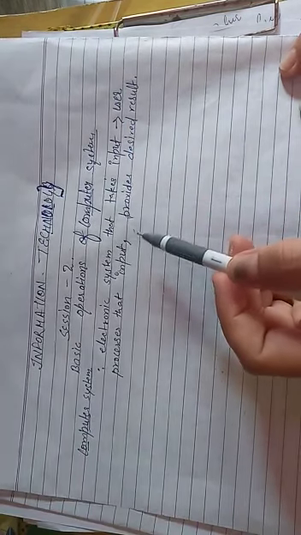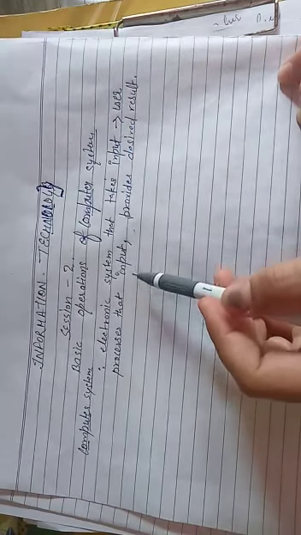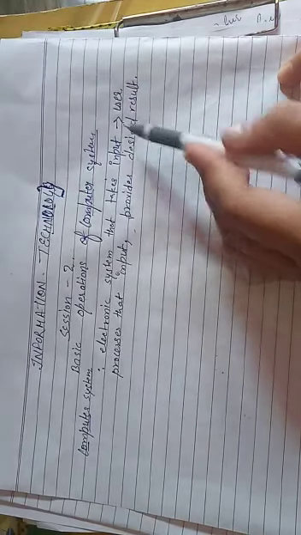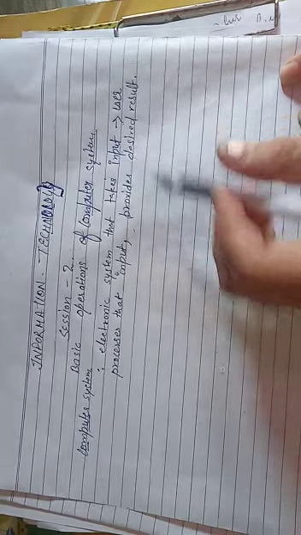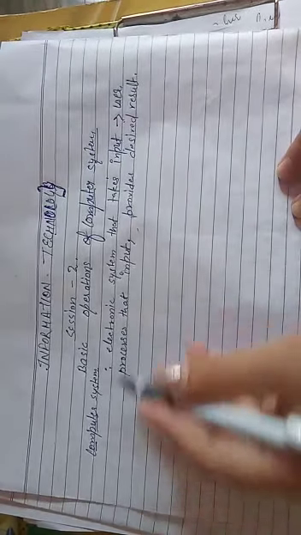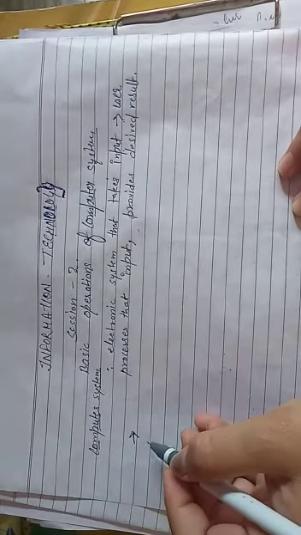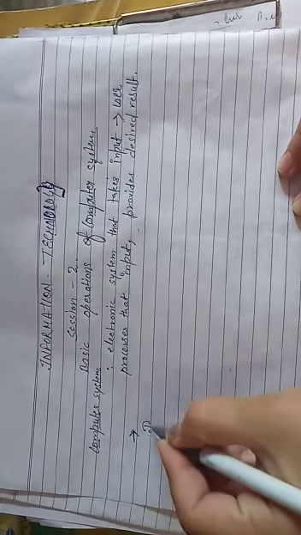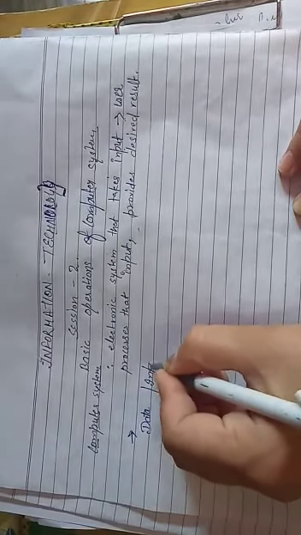So what is a computer system? It is a wholesome combination of all the input and output devices, including the processor, that takes input from the user and gives the desired result in return. Okay. So first of all we must know some basic terminologies that are used in our computer system. First is data and second one is information.